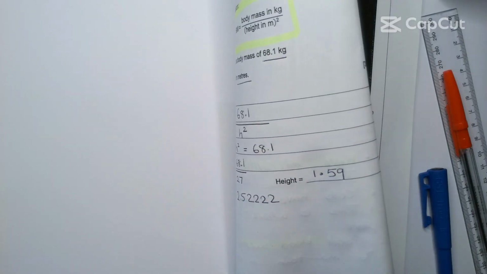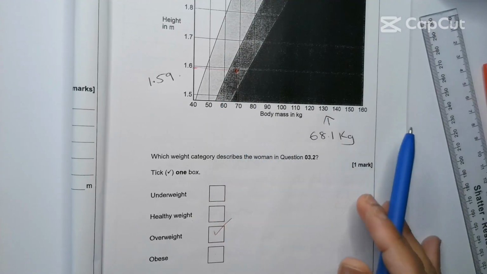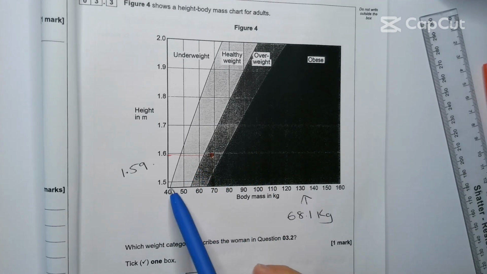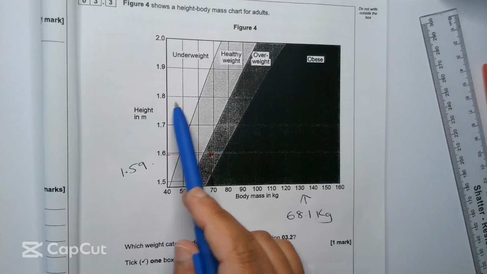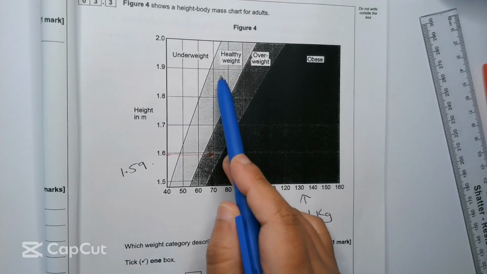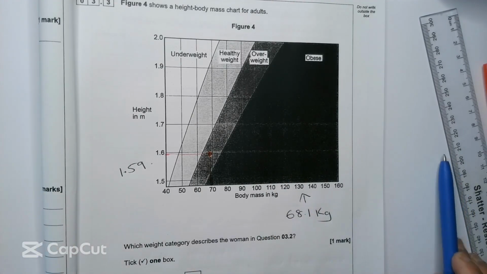Now, if your height didn't come to 1.59 and you had some other random figure, say you got, I don't know, 1.2, and you've used that figure but you've correctly identified the category. So maybe 1.2 is not even on there, but let's just say you got 1.8. If we go up to 1.8, the individual is healthy weight, and if you ticked healthy weight, you will still get a mark for this. It's error carried forward.